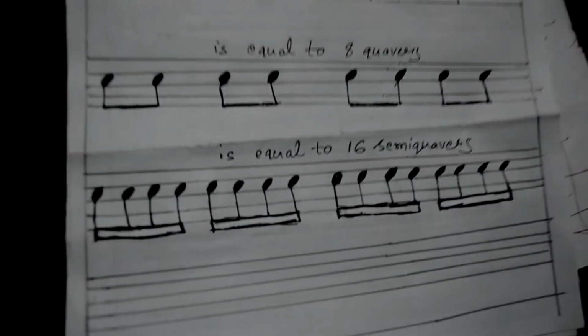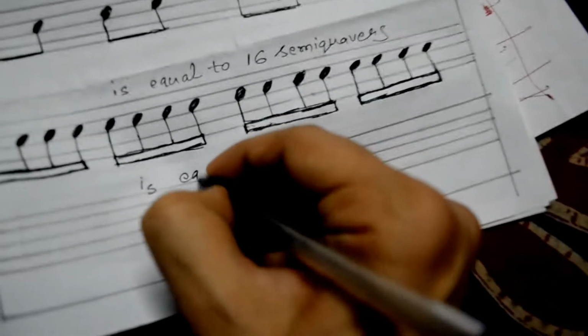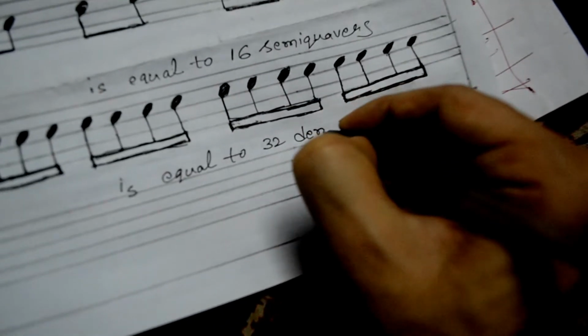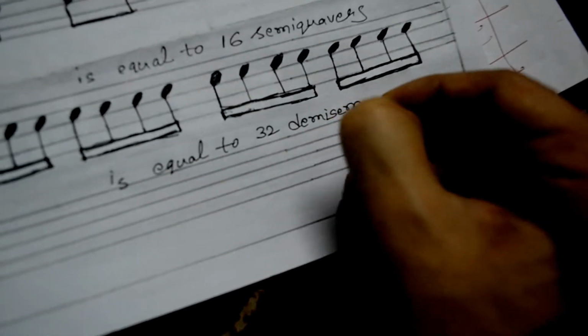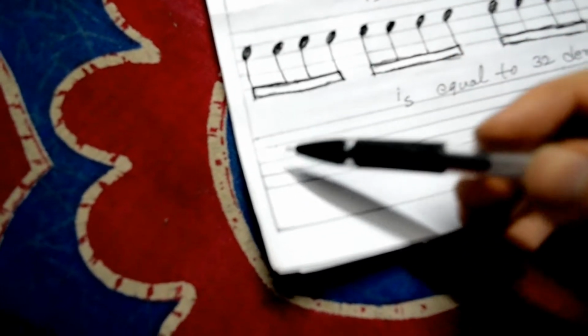So total there are 16 semiquavers, you can see them, right? Now this is equal to 32 demi semiquavers. So for each semiquaver there will be 2 demi semiquavers.